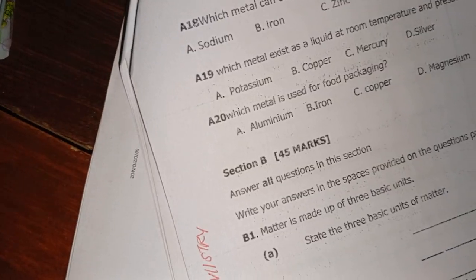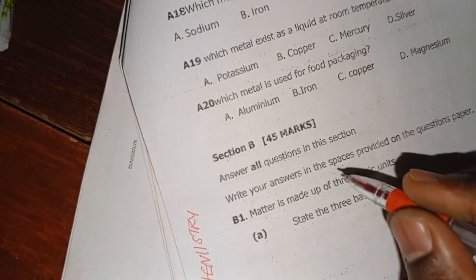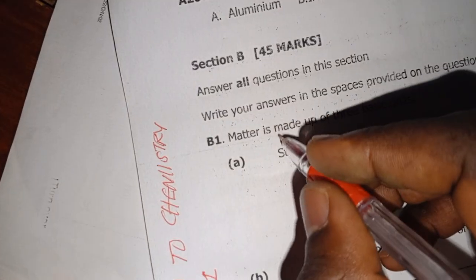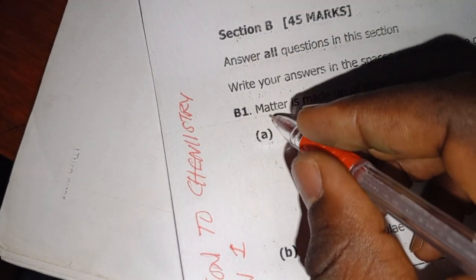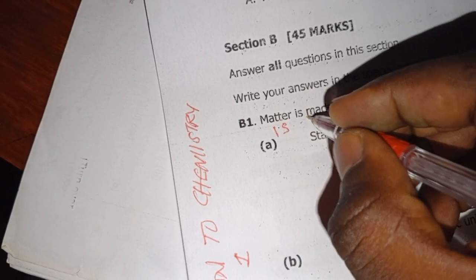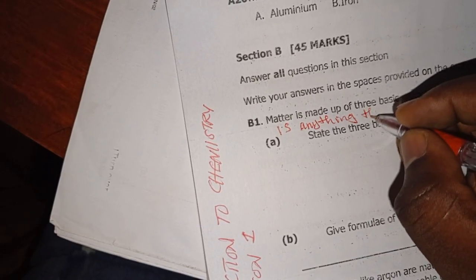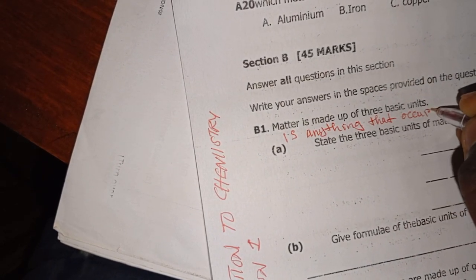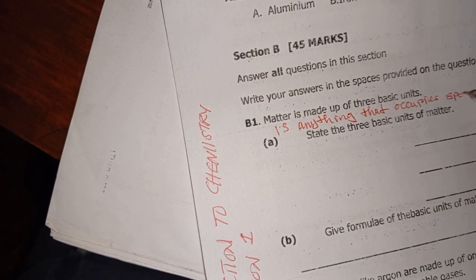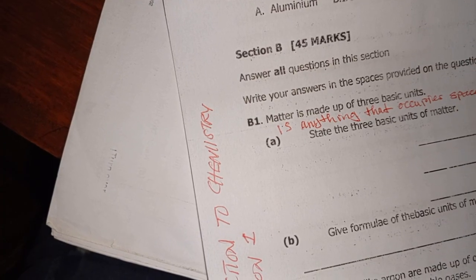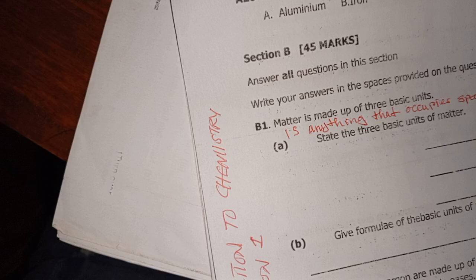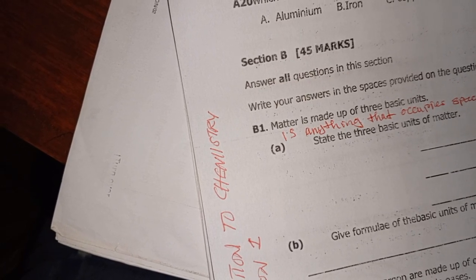We're going to say that simple definition for matter, we can say matter is anything that occupies space and has mass or weight.